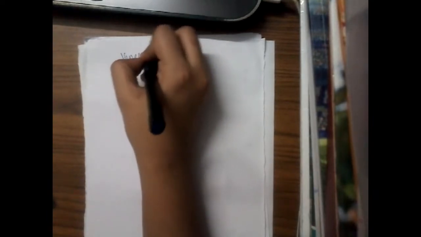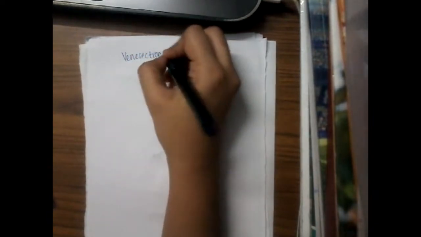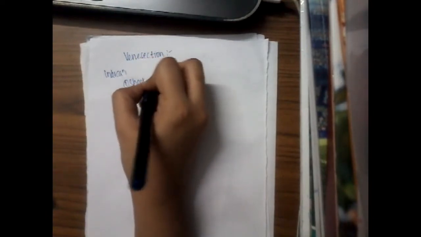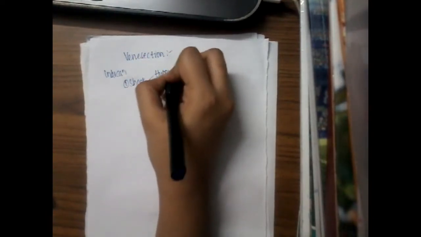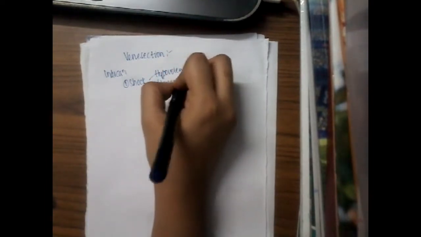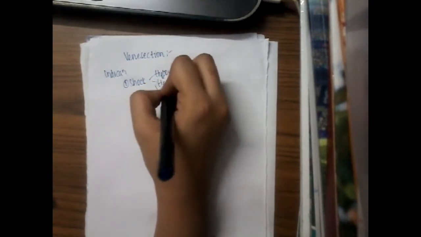I would like to discuss venesection. So what are the indications of venesection? The indications include shock. The shock can be hypovolemic shock, hemorrhagic shock, or due to burns. The cause of the shock can be anything. When the peripheral veins are not visible due to the shock, even then you can do this venesection.